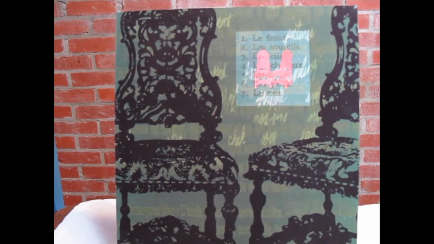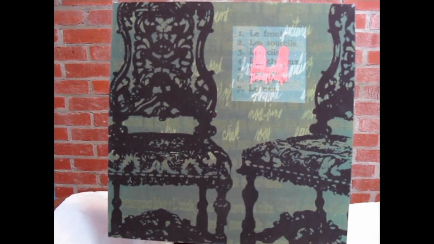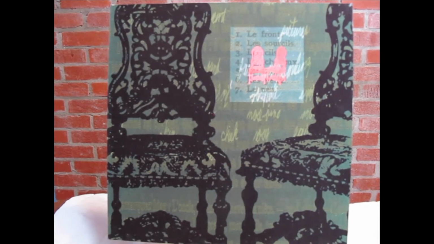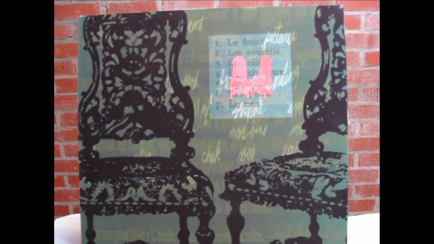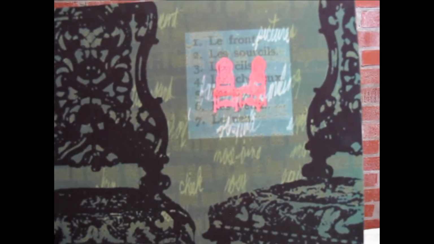It doesn't look very inviting. It reminds me of a haunted house or something. The decorative chair and even the French kind of makes me feel like it's old world, European, wealthy.